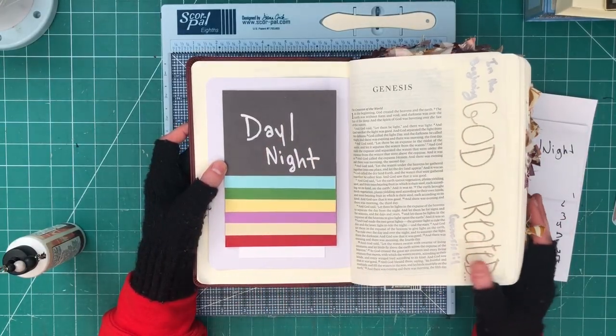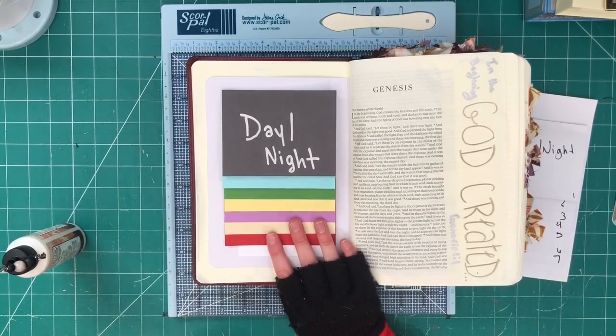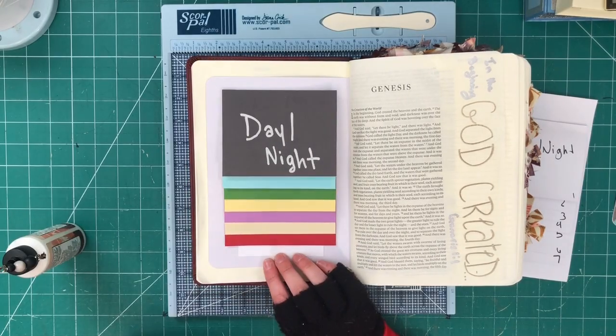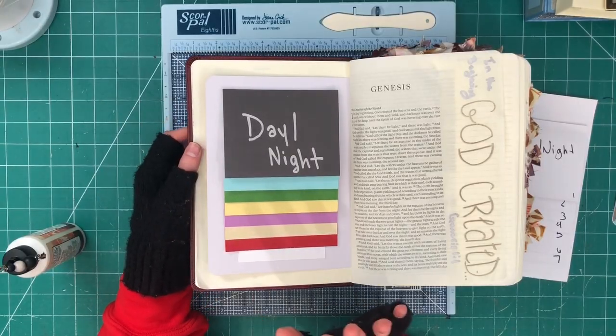And if you wanted to, you can do this for like the Beatitudes or the plagues in Egypt, or Revelation stuff. There's a lot of places you can use this, and it doesn't just have to be Genesis if you like doing this.